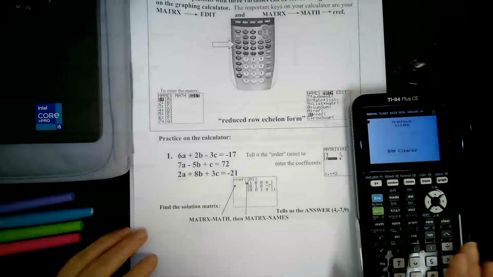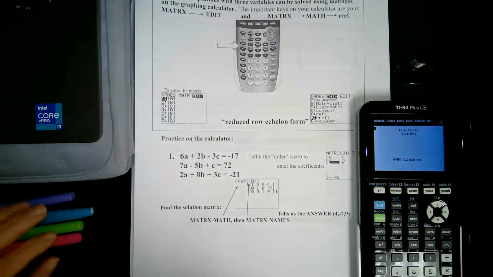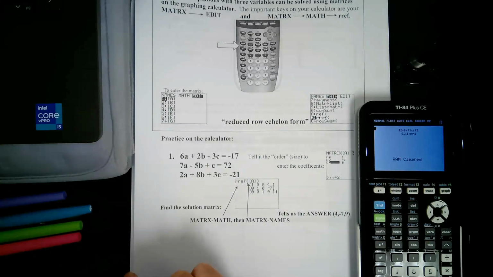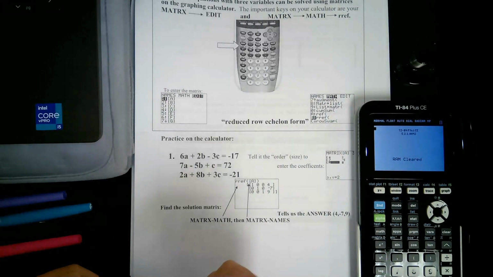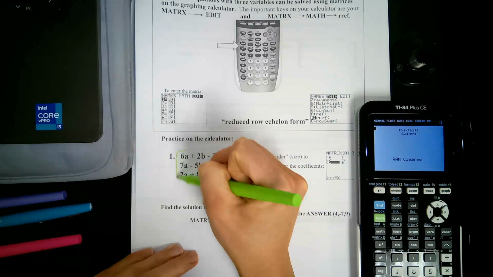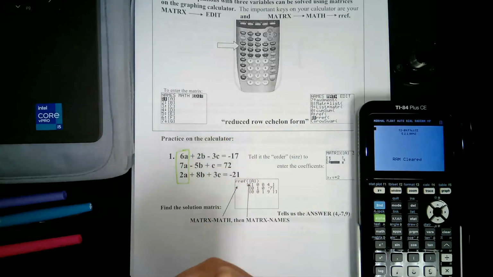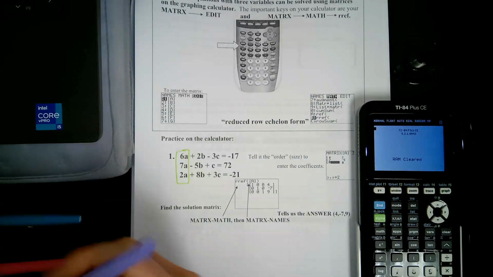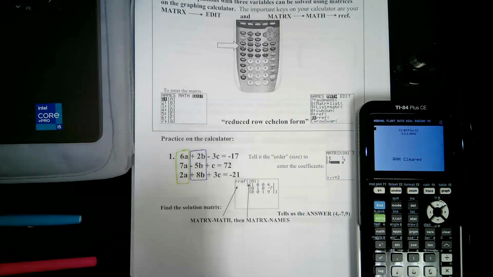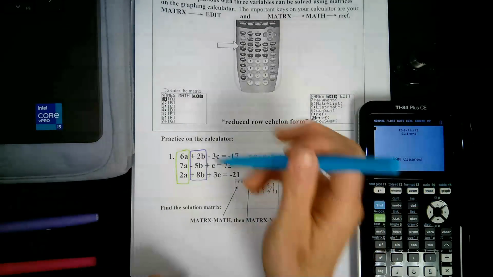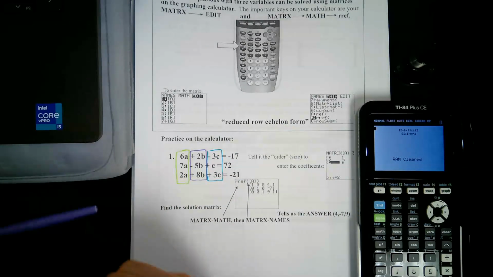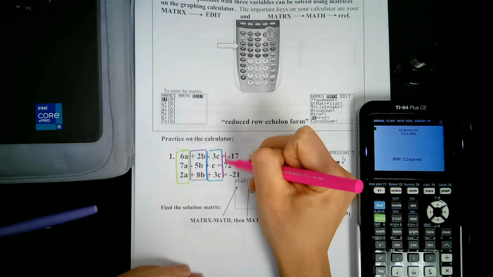Okay, so this is how to solve a 3x3 system using your TI-84 calculator. The first thing you want to do is make sure your system is set up to where all your variables are lined up. You want your first variable here, so all of these are my A's. These next terms are my B terms. And then the last column is my C terms, all lined up. And then you're going to have your equal signs lined up, and then your constants.